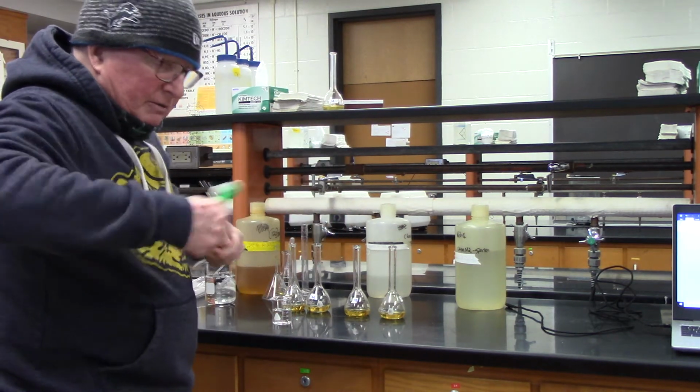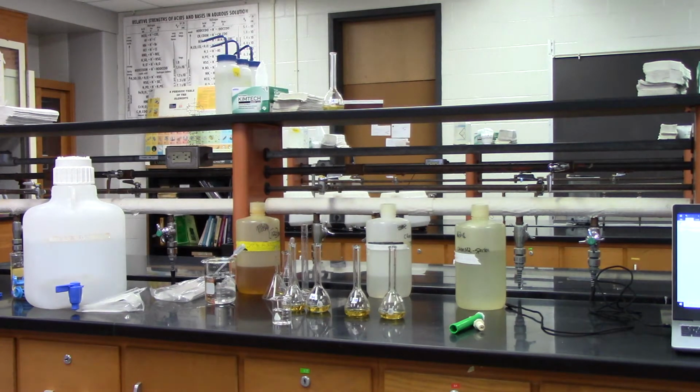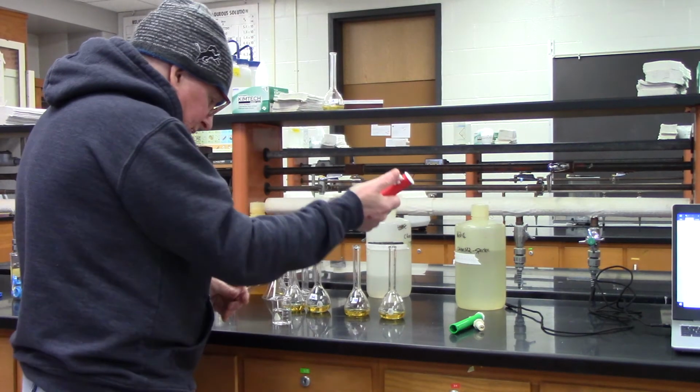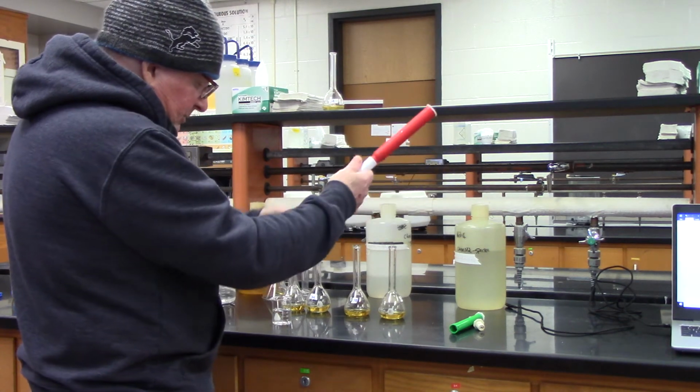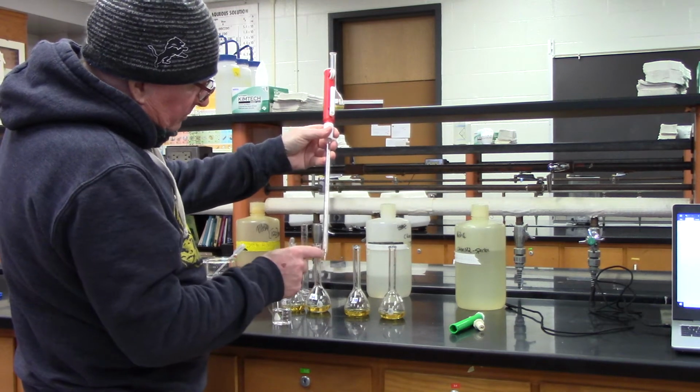The pipette pump seems to be leaky. Big red one here.